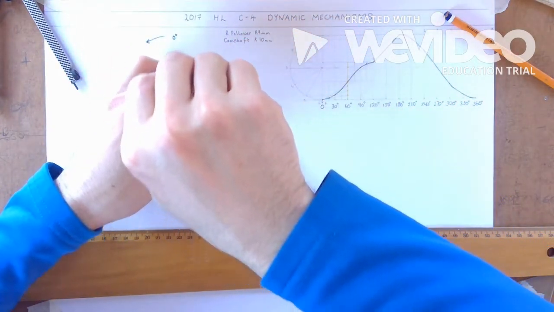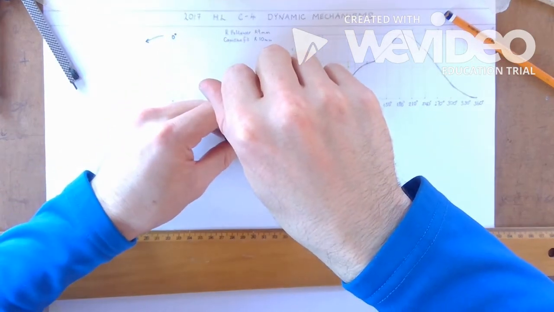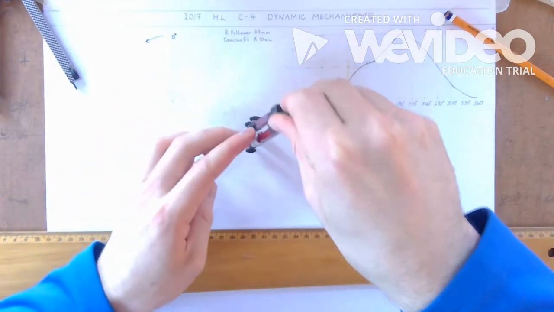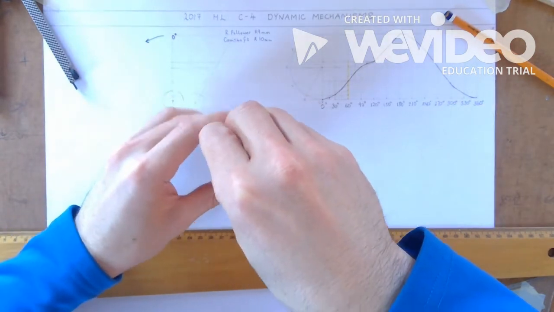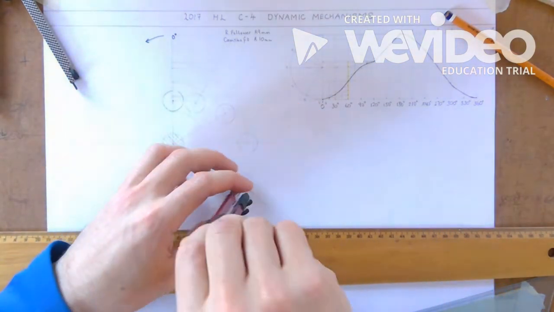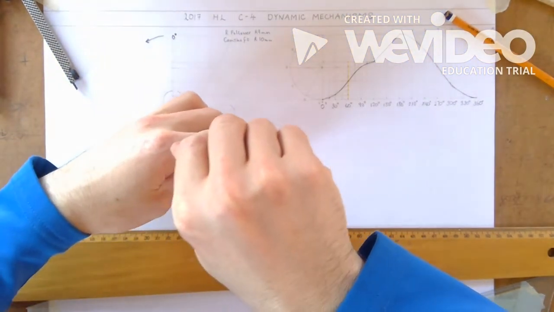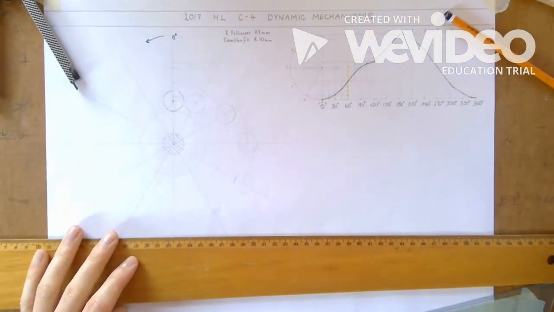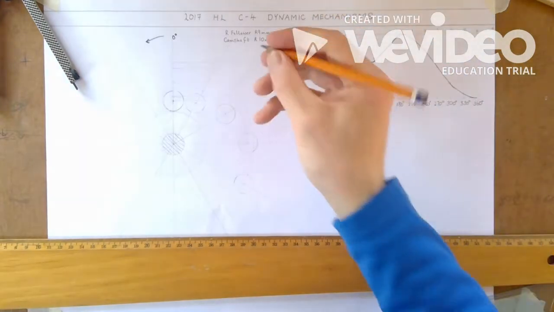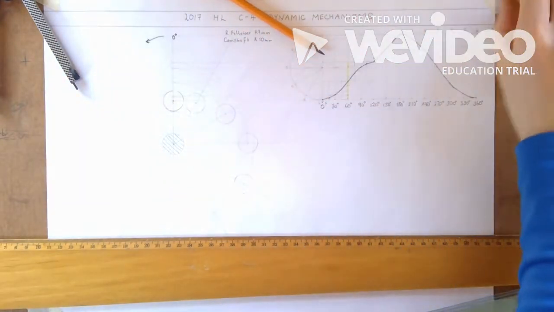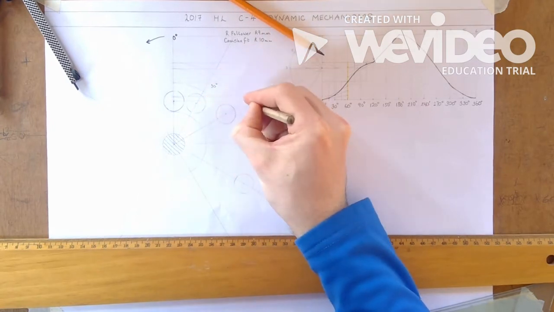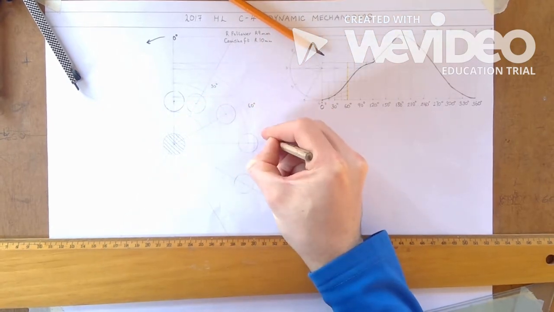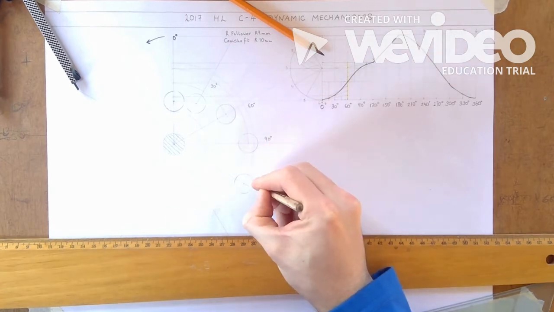These small radiuses can be very difficult to draw in. Okay, so that's for 30 degrees, 60 degrees, 90 degrees, and 120 degrees.